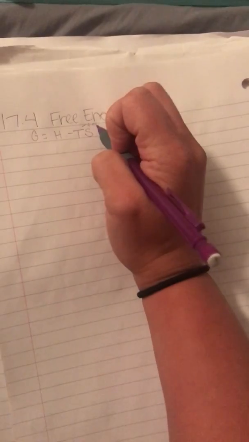17.4 discusses free energy. So first we're going to talk about this new formula we have. We have G equals H minus T times S. So here our S is going to stand for entropy. Our T is going to be temperature, and that's going to be in Kelvin.